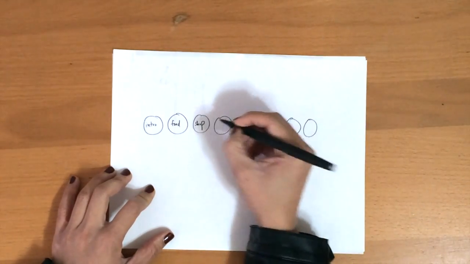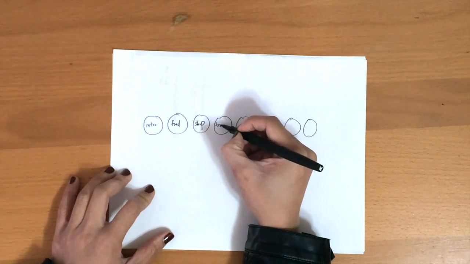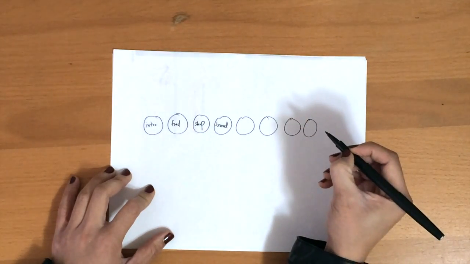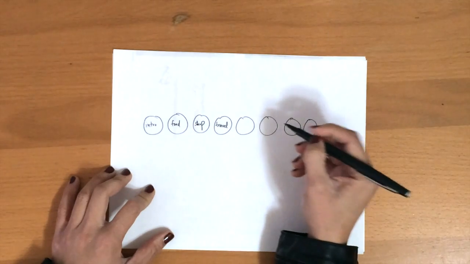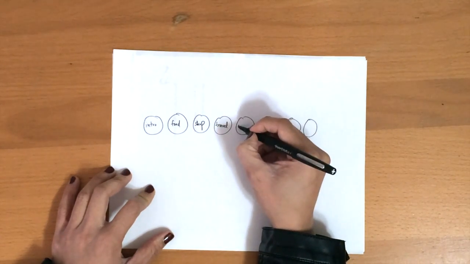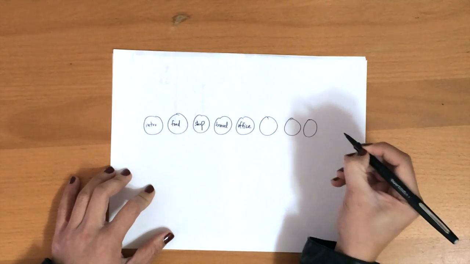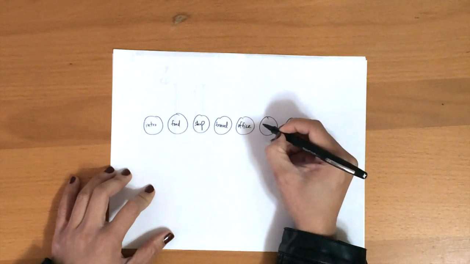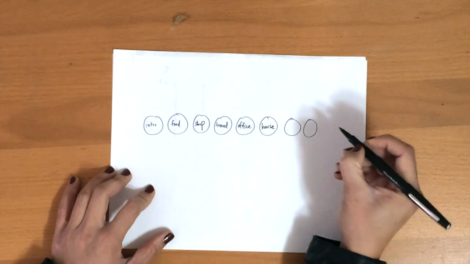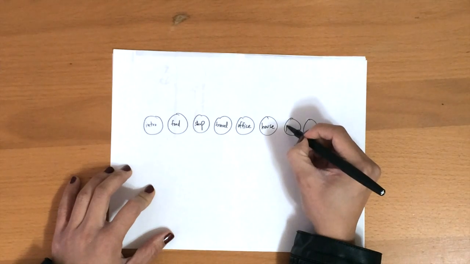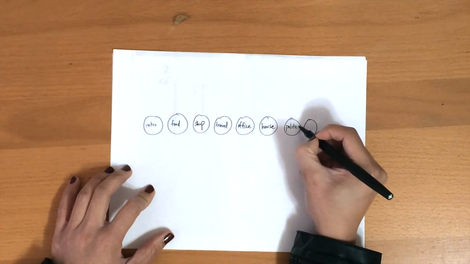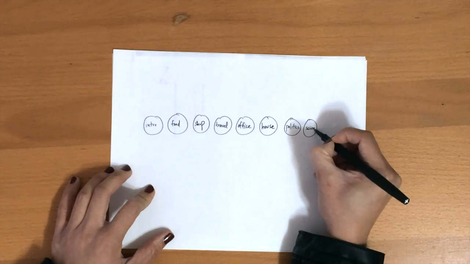And then it might get a little bit more complicated with subjects like traveling, perhaps an office setting, around the house, and even more complicated things like politics or science.